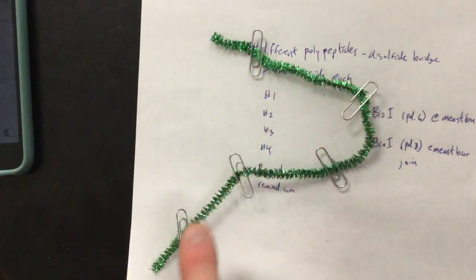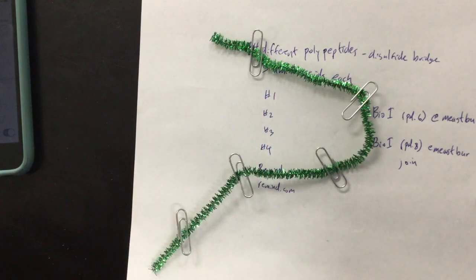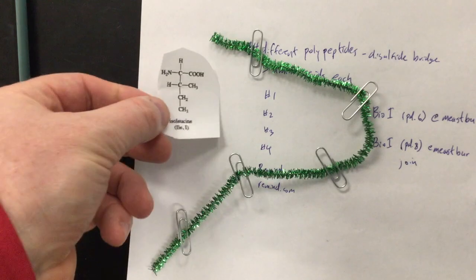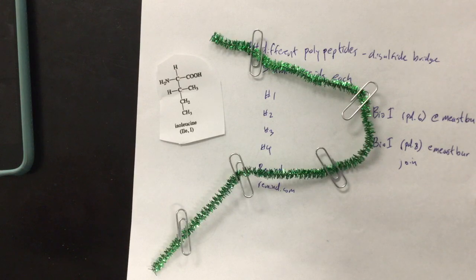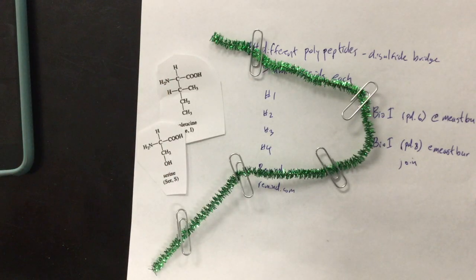In this particular case, we're going to look at another set of amino acids and decide what that shape should be. So I'll chop out an isoleucine. I'll chop out a serine. I will chop out tryptophan.